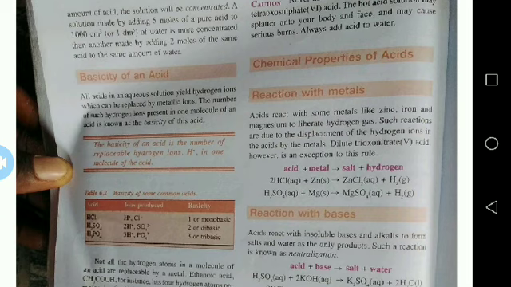So monobasic acid contains only one replaceable hydrogen ion. An example of monobasic acid is hydrochloric acid. Only hydrogen is positive, while chlorine is negative.